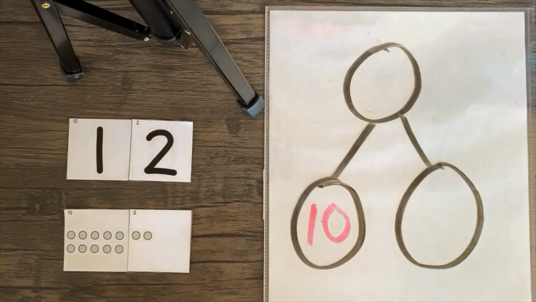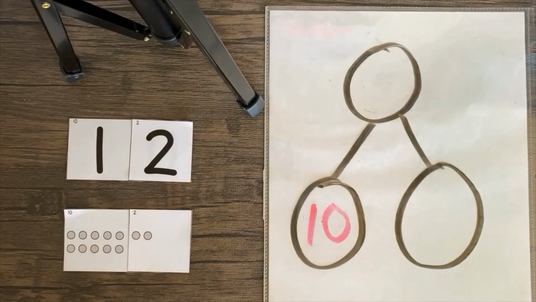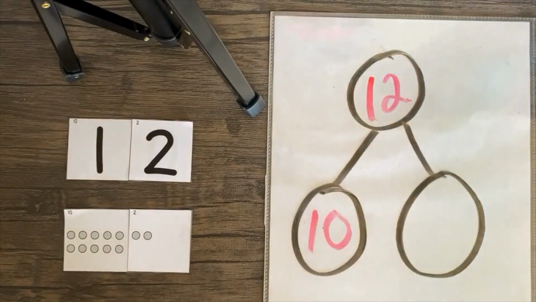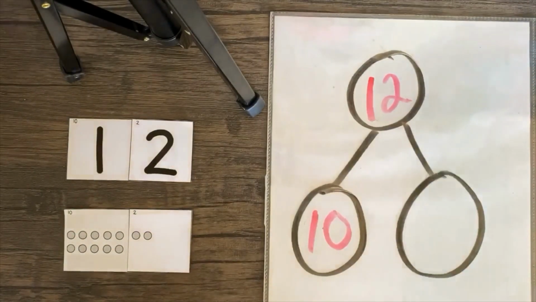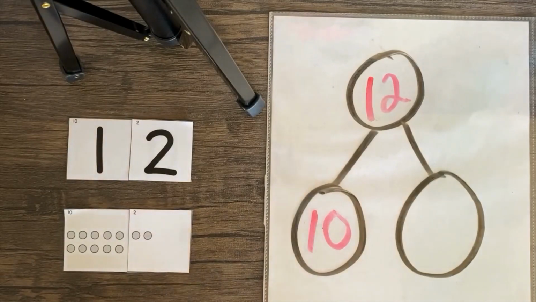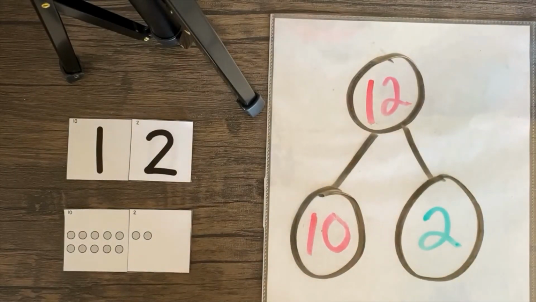All right, my friends, let's fill in our total first. What is our total now that I've added the 2? Great job, my friends. It is 12. Now this is the tricky part. We know that our whole is 12, and we know that the part that we started with was 10. So what is our missing part? Great job, my friend. Did you also think it was 2? Great job. And this is the hide zero way of seeing numbers.